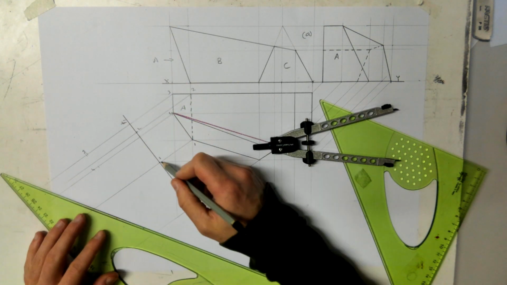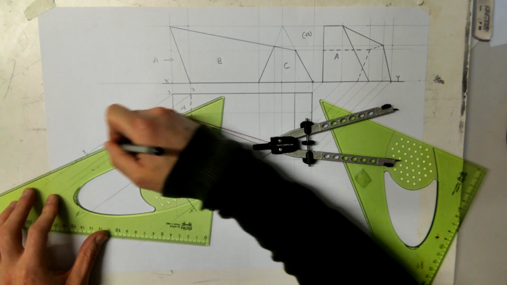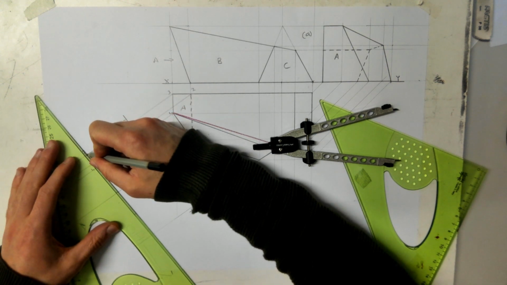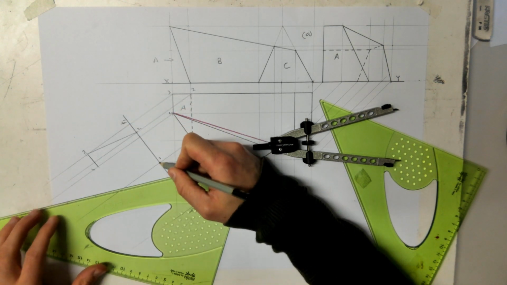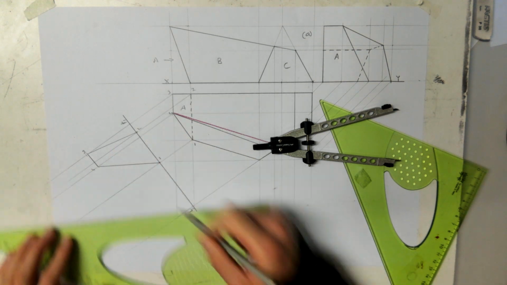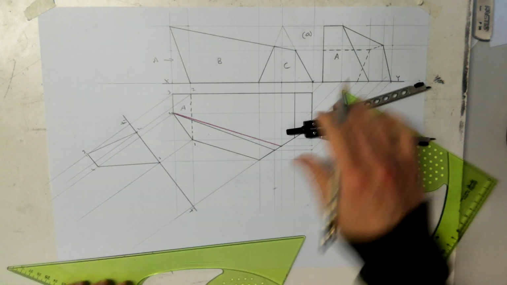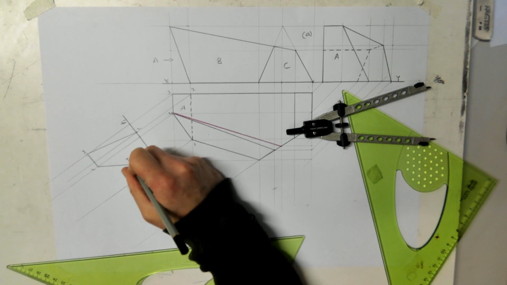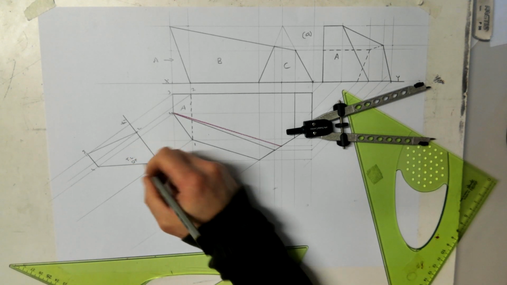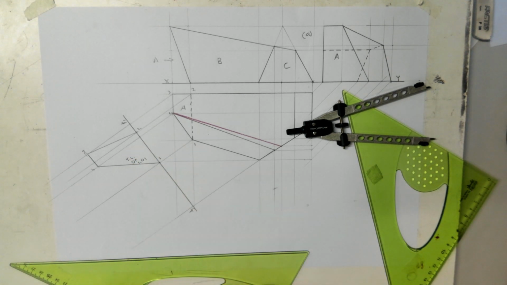So 1 connects to 2, 2 connects to 3, 3 connects to 4, and then 4 connects back to 1 there. And there we have the true length of the line of intersection, that line.